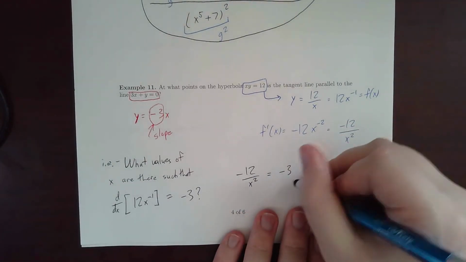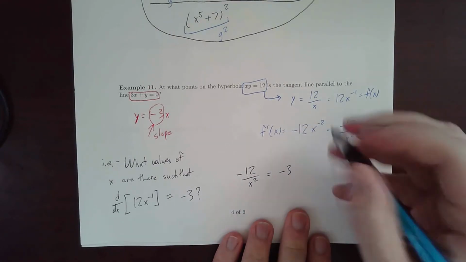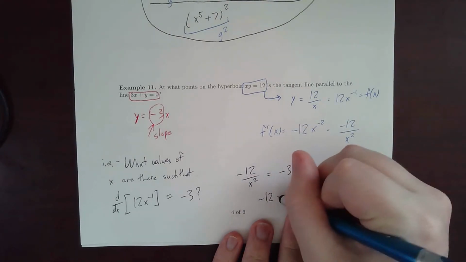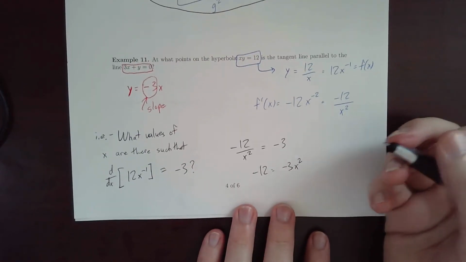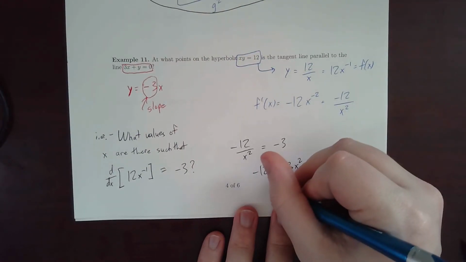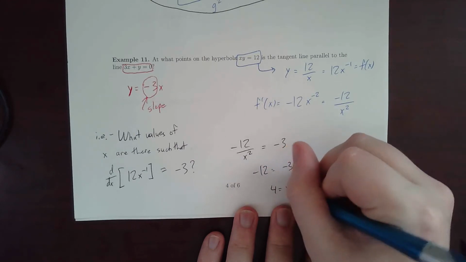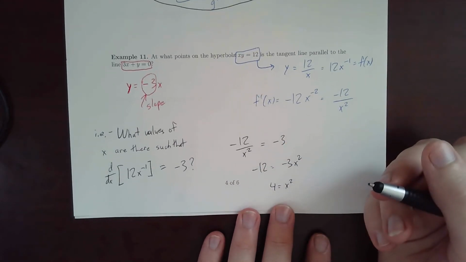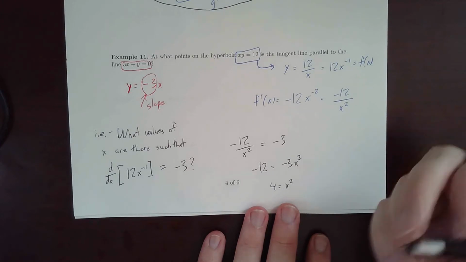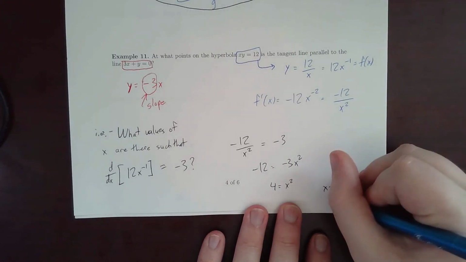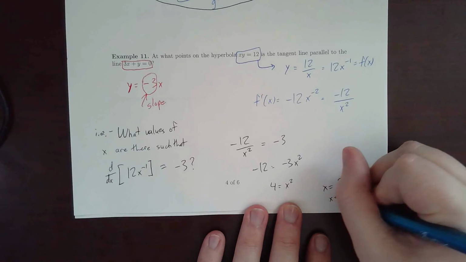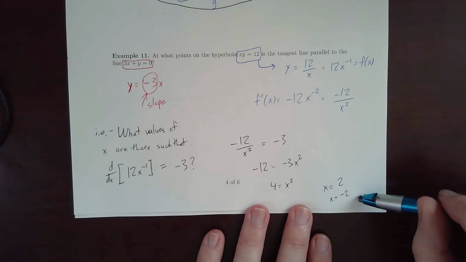So if we do this, first we'll get the x squared out of the denominator, so we should get negative 12 equals negative 3 times x squared. Then we'll divide both sides by negative 3, so we'll get that 4 should equal x squared. And then when we take the square root, we have to remember to consider both positive and negative numbers that could get us there. So x will equal 2, or x will equal negative 2. So these are our different values of x that will get us there.